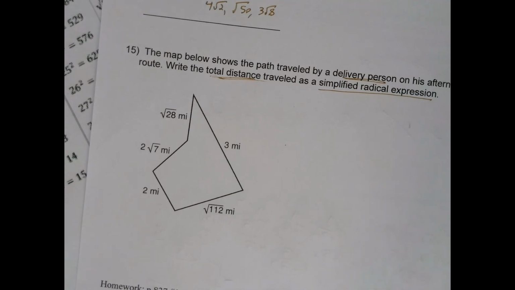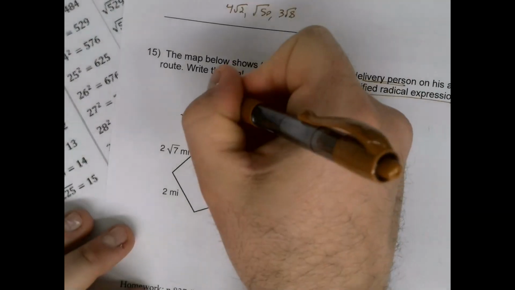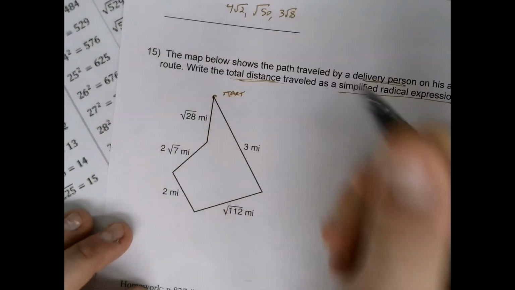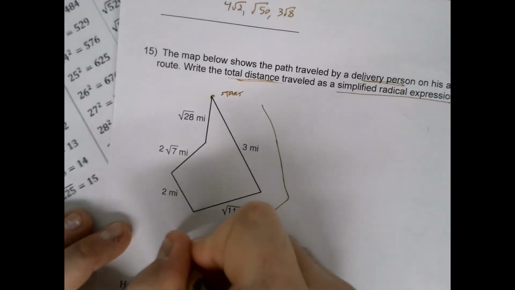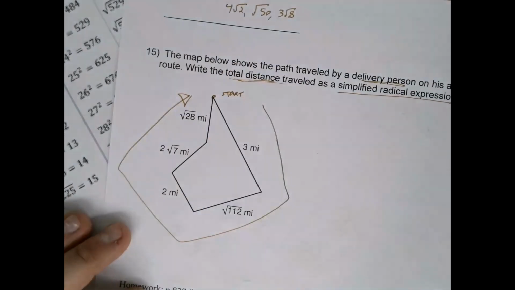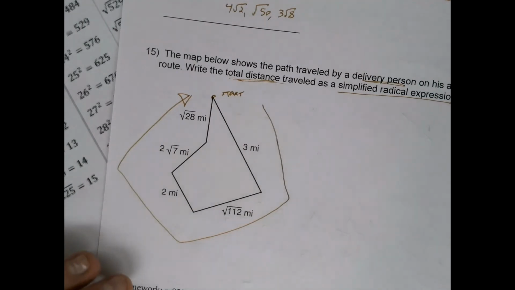Okay? Well, let's say we started right here. This is our start point. And then we're going all the way around to where we started. Kind of like a mail route, or something like that, where you have different houses you're trying to drop off. Well, all you do is you add them up.